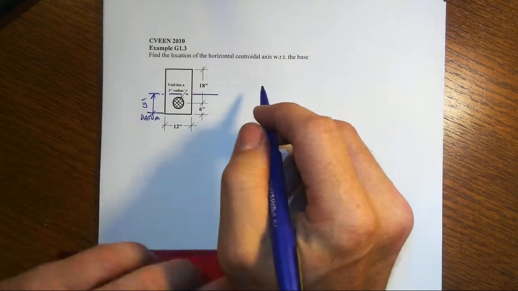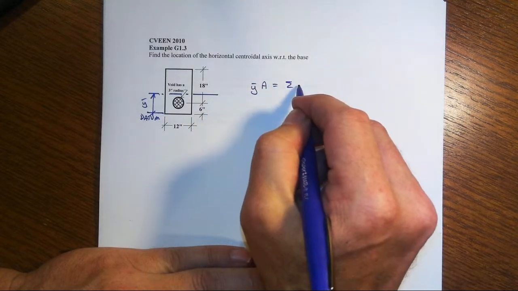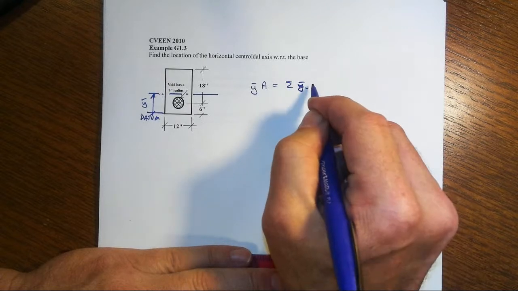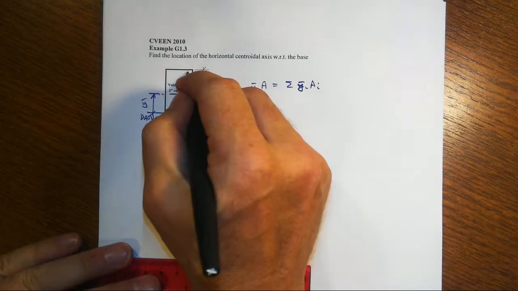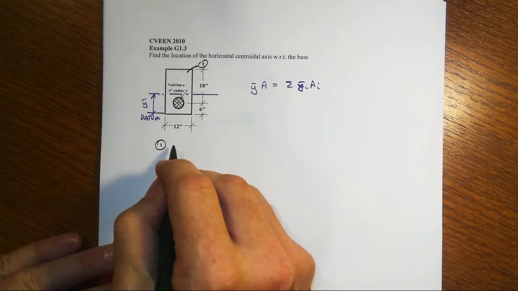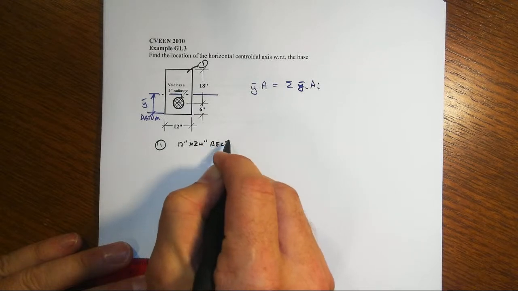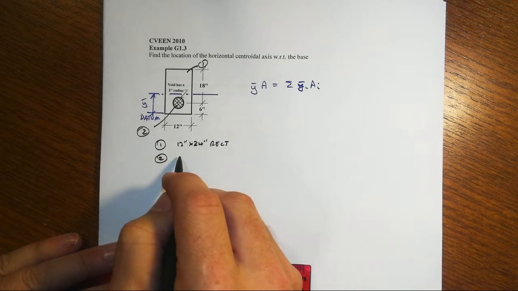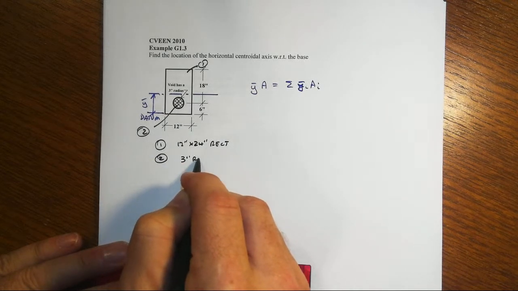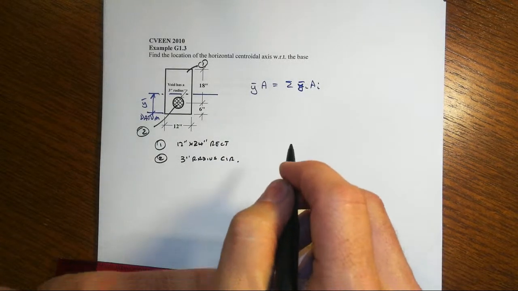We're going to do that with the first moment of area: y bar times A has to be equal to the sum of the individual first moments of area, the individual being the various areas. So we'll call area 1 our 12-inch by 24-inch rectangle, and area 2 will be the 3-inch radius circle. Let's go figure out what we've got here.